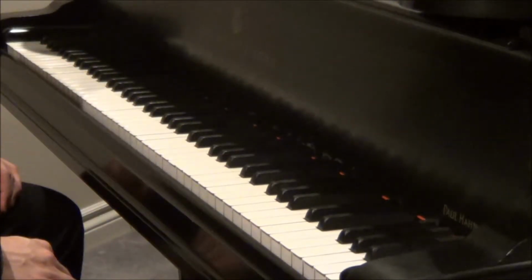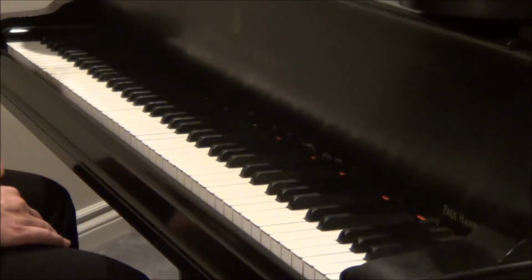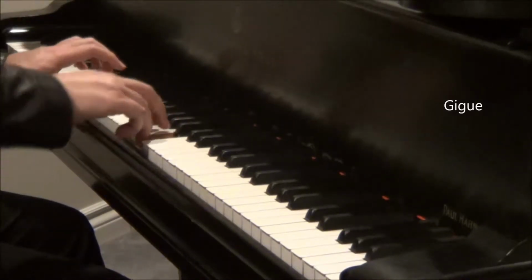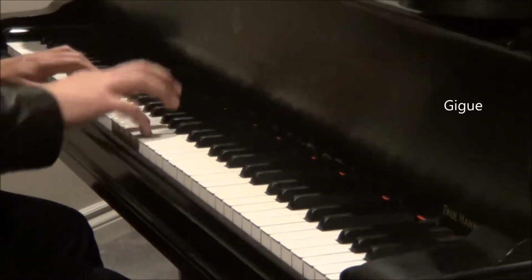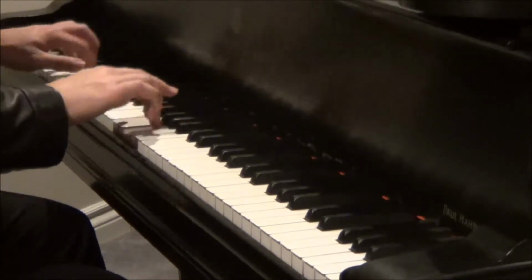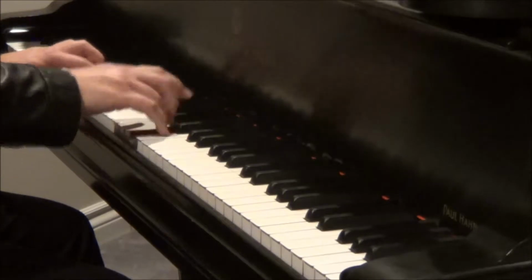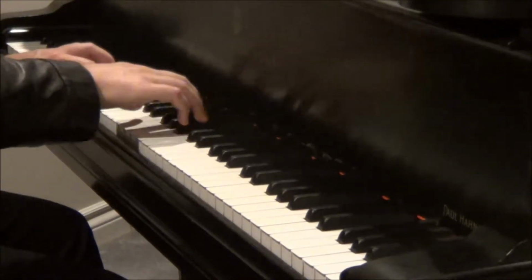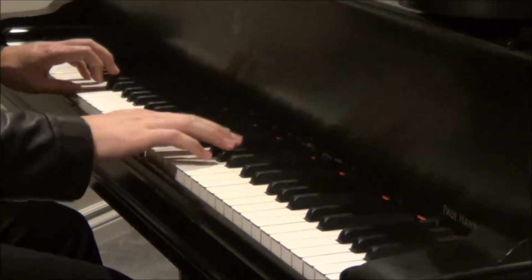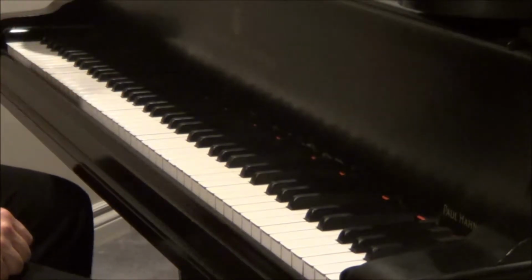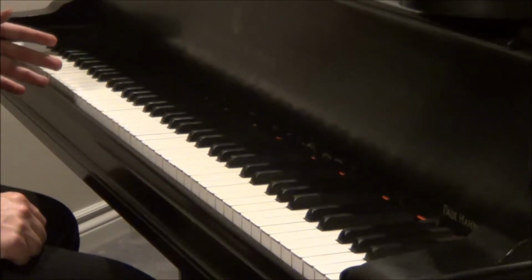Some movements are more rhythmically strict than others. The gigue, for example, sets up a rhythmic pattern which is more blatant or obvious to the listener. Again, this rhythm stays until the end.